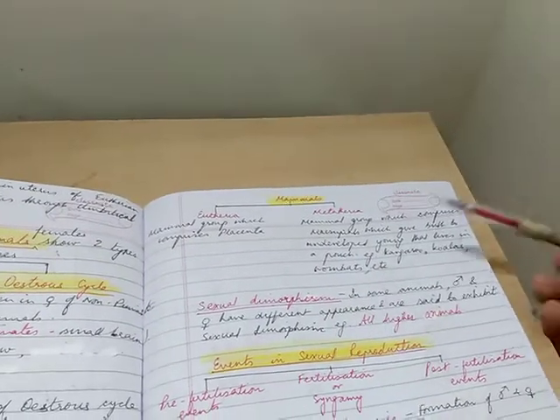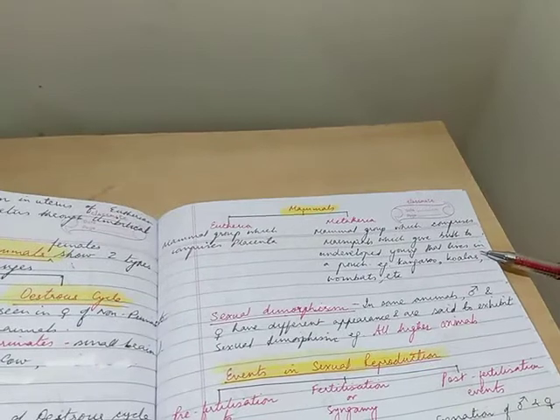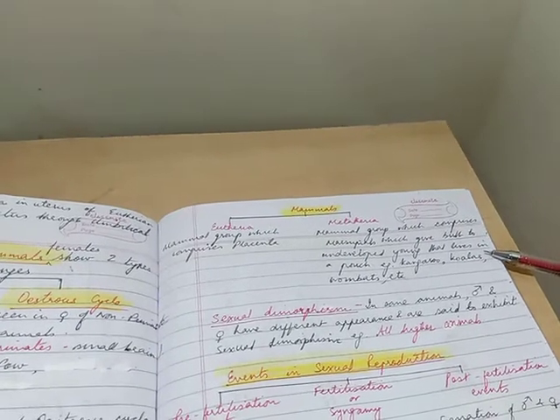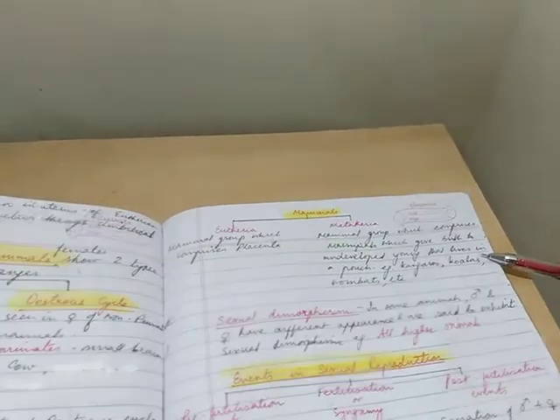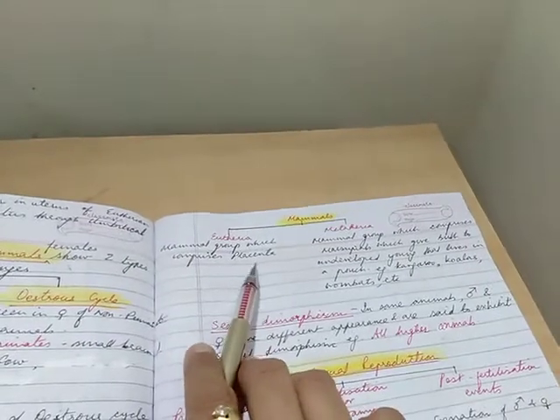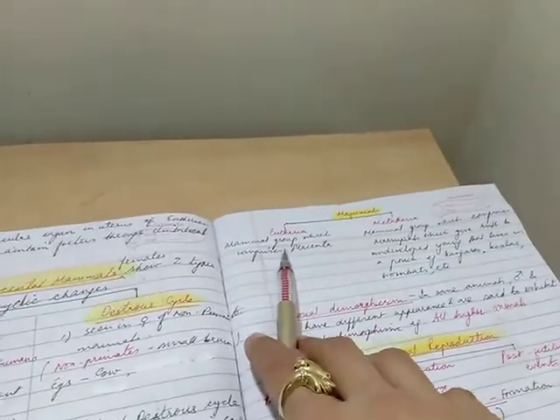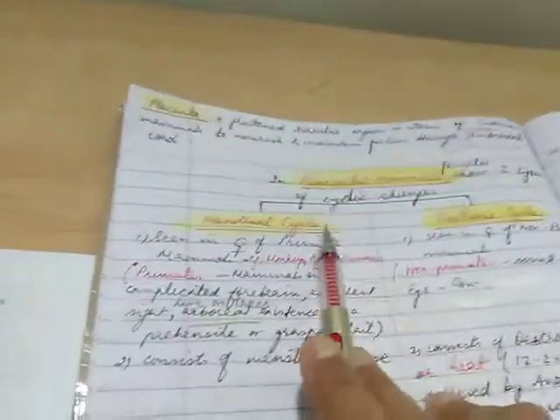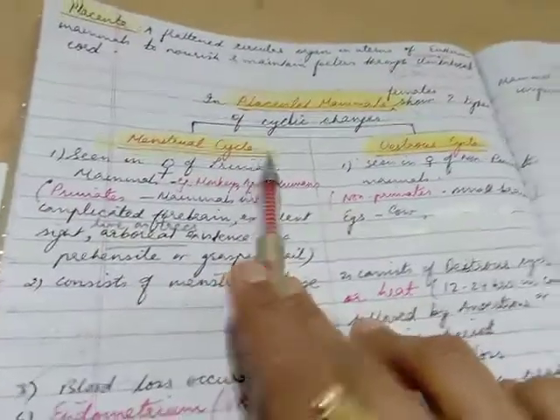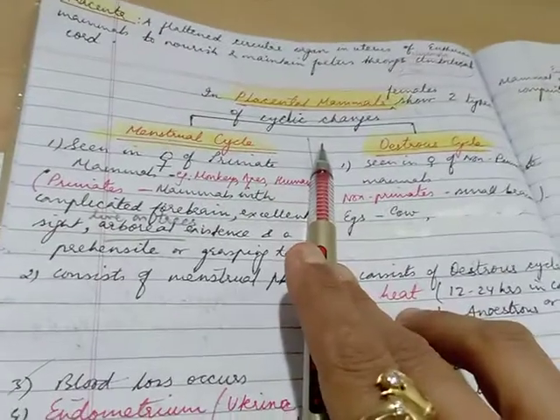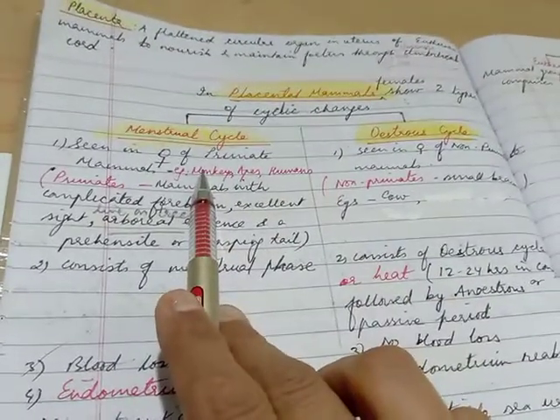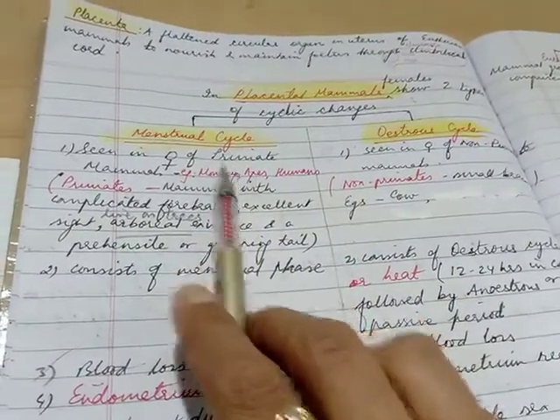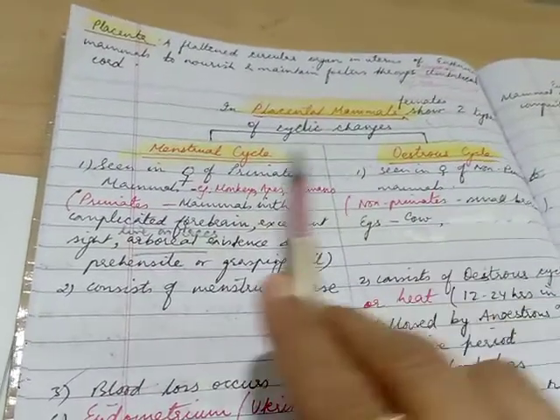Right? So metatherians basically are the pouched mammals which carry the young ones till they are strong enough to look after themselves. Whereas eutheria includes those mammals which nourish the young ones through the placenta and exchange of gases is maintained. Now back to the placental mammals. We are talking of placental mammals. The females show two types of cyclic changes. Menstrual cycle, which you've studied in class 10th, and oestrus cycle.